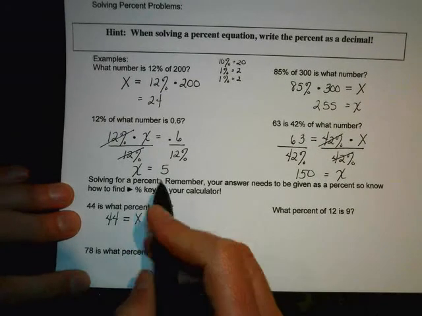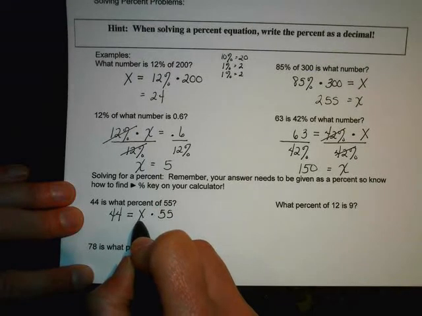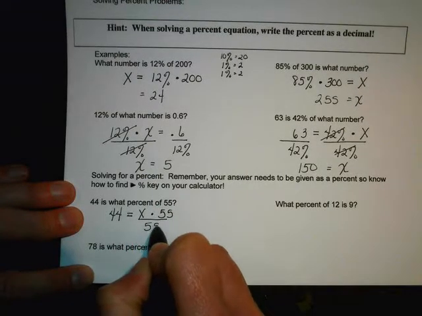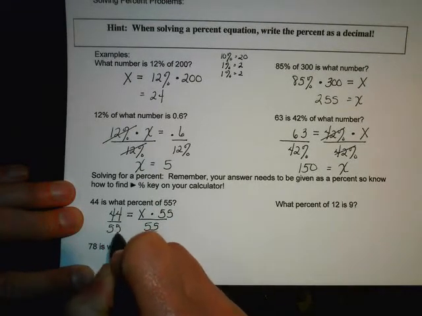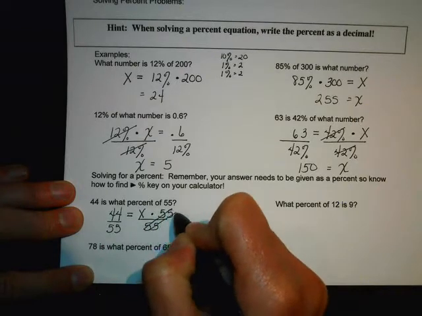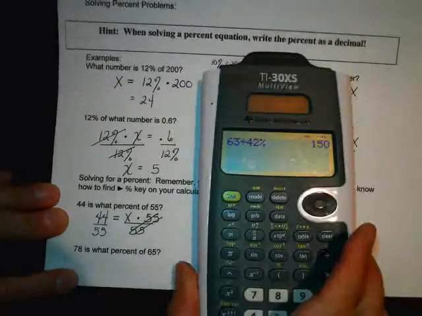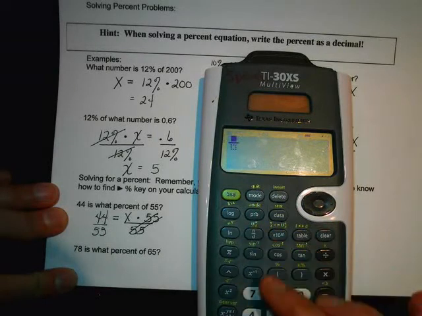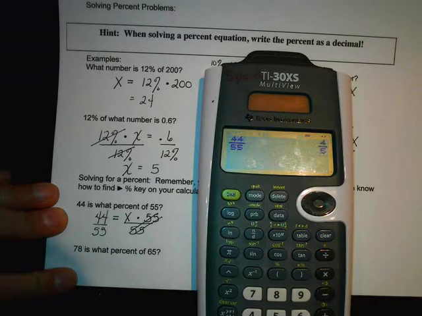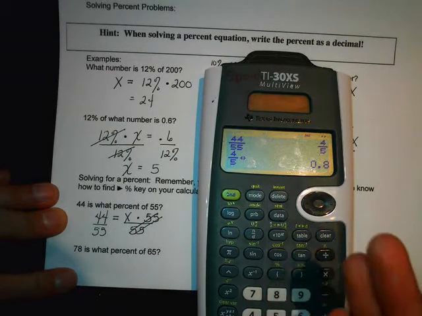When I divide both sides by 55, the calculator only gives you the decimal, right? So when I do 44 divided by 55 and convert it to a decimal, I get 0.8. You have to remember that that's not your answer, that's the decimal form. So multiply it by 100 to get the percent.